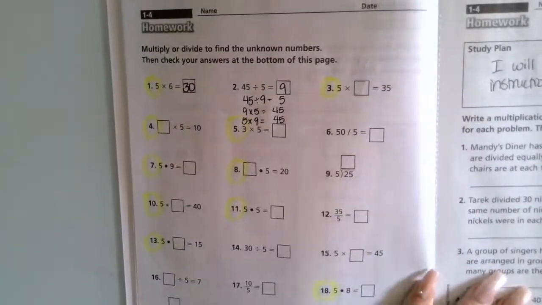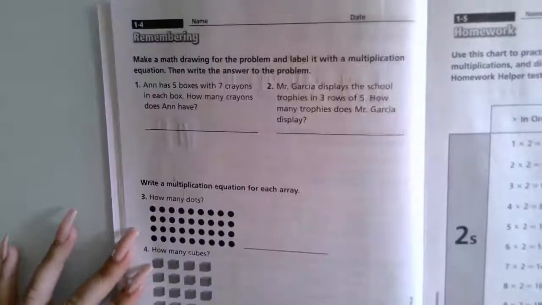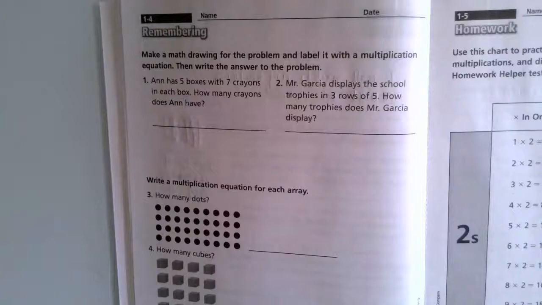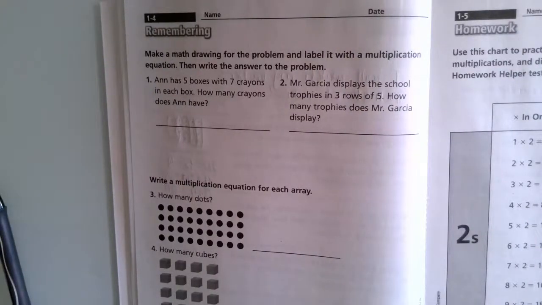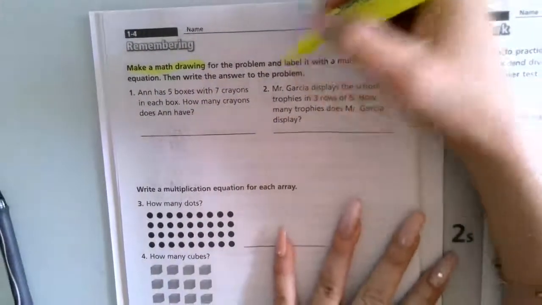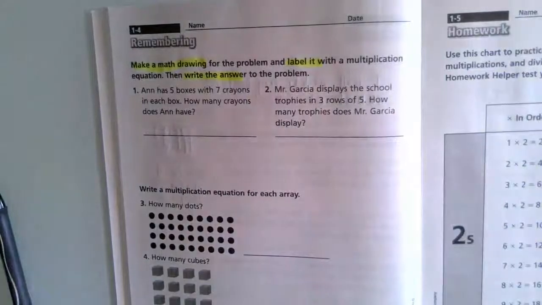Okay, page 14. All right, this is going to be your mixed review. It says make a math drawing for the problem and label it with the multiplication equation, then write the answer to the problem. So you've got to do 3 things here. You have to make a drawing, you have to label it with a multiplication problem, and then you have to write the answer. 3 different things, and they do give you a little space.